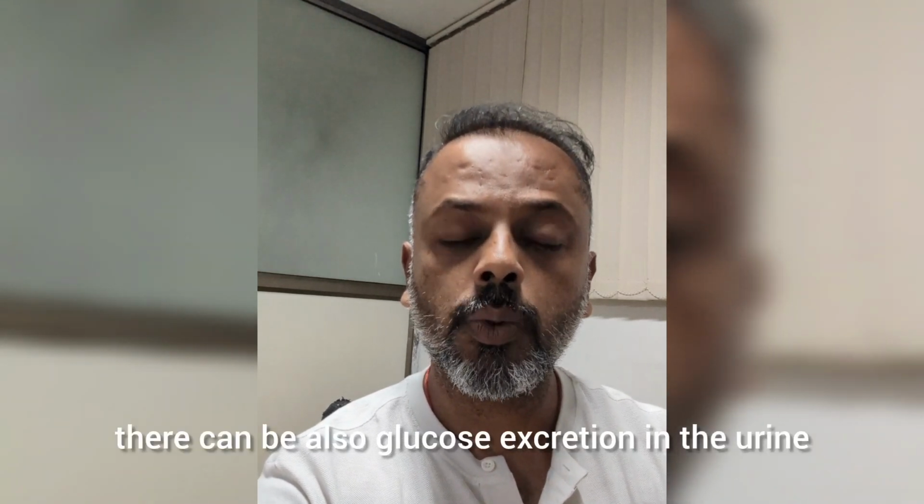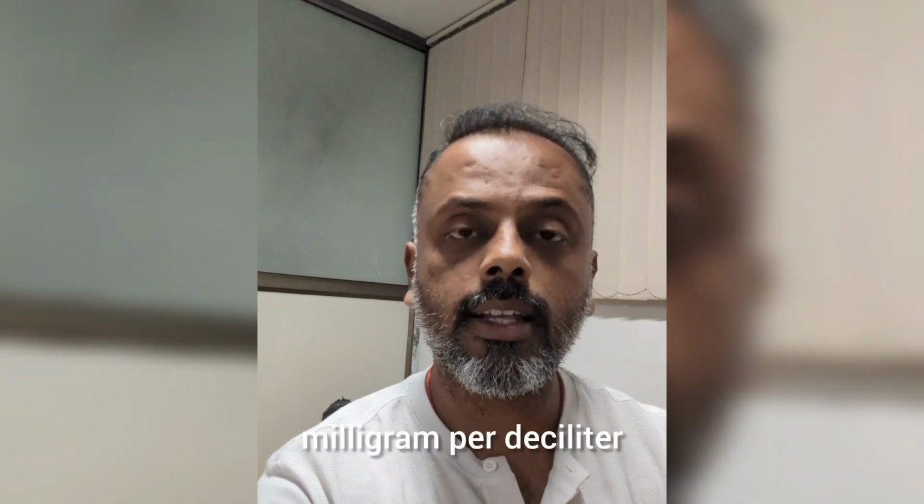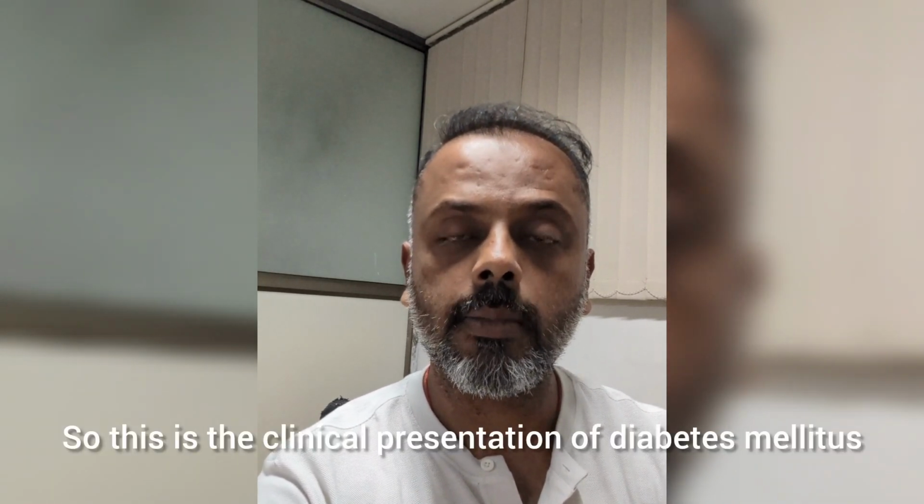Apart from this, there can also be glucose excretion in the urine. If the plasma glucose level is greater than 180 milligram per deciliter, that is the renal threshold for glucose. Apart from that, recurrent infections can also be seen. So this is the clinical presentation of diabetes mellitus.